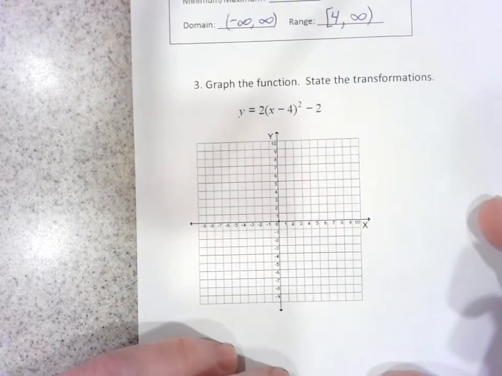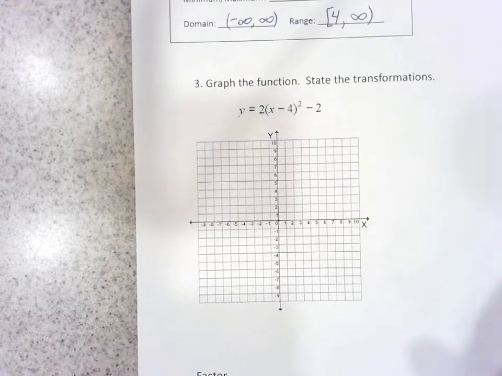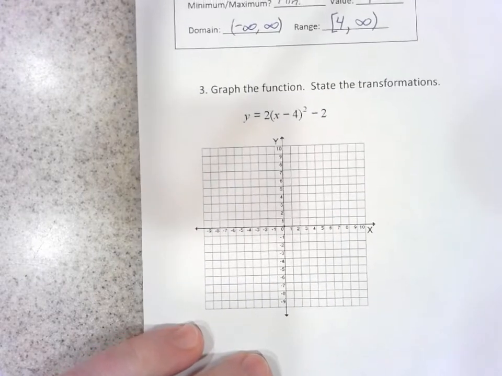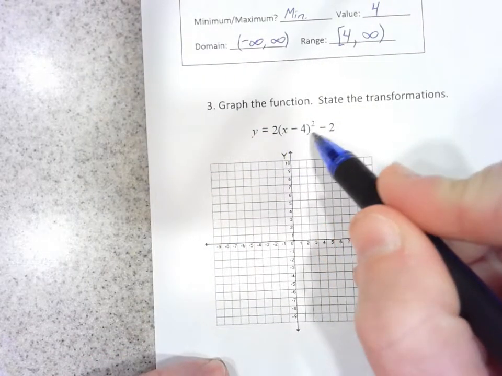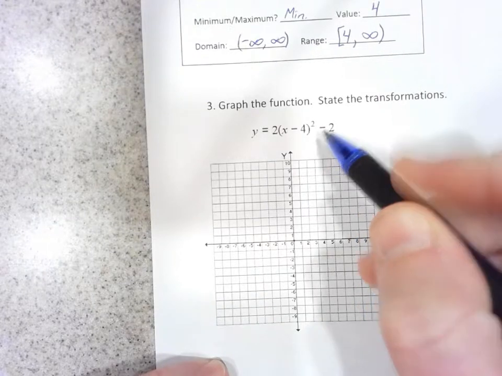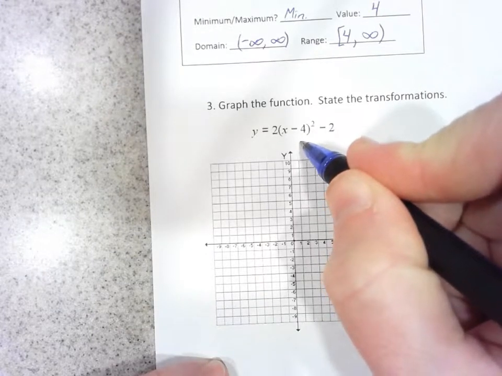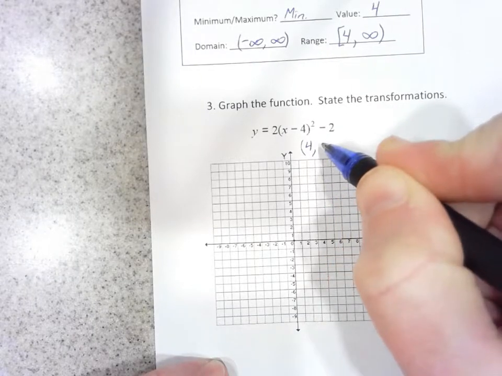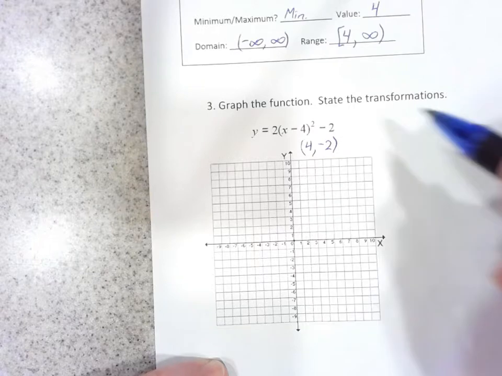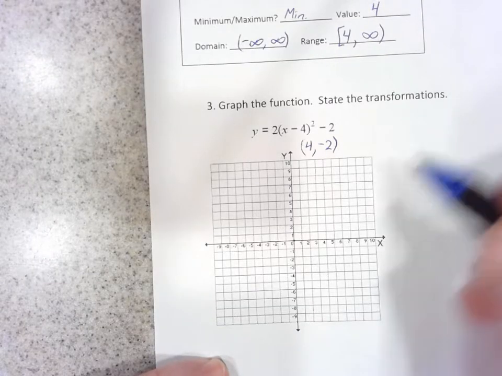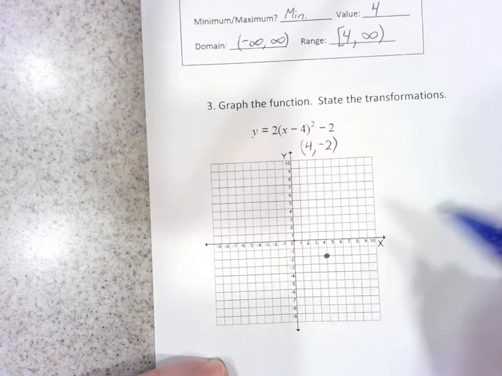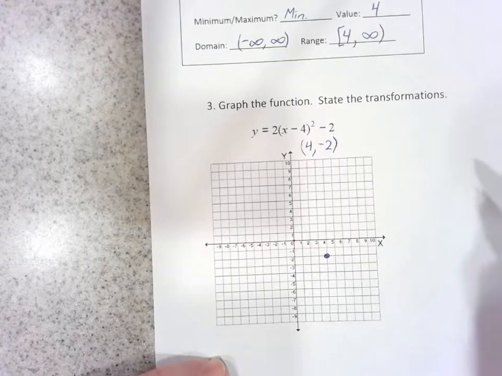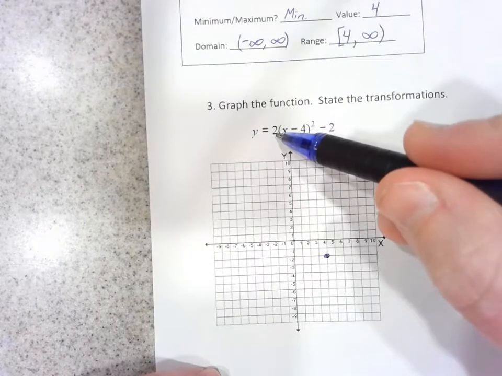Okay, next, number 3, graph the function, state the transformations. So in this problem, I need to know the vertex, and so x minus h squared plus k. So my h is 4, the k value is negative 2. So that is the vertex. So I plot the point 4 to the right, negative 2 goes down, put a point there for the vertex. And then I'm going to use the a value, which is 2.